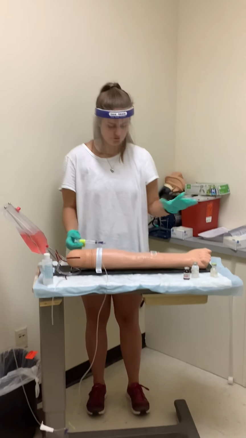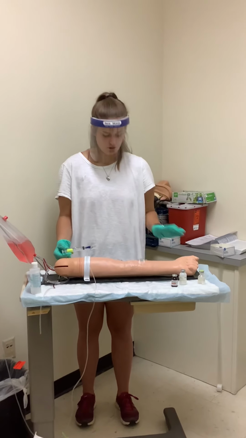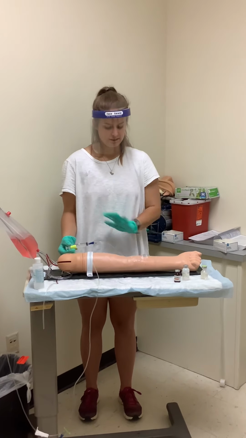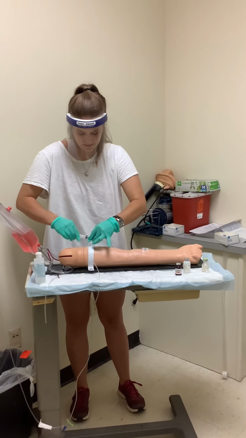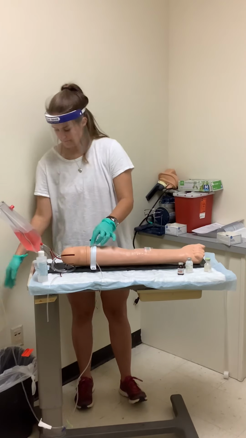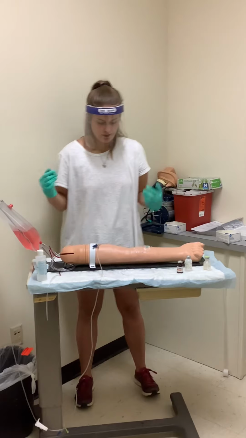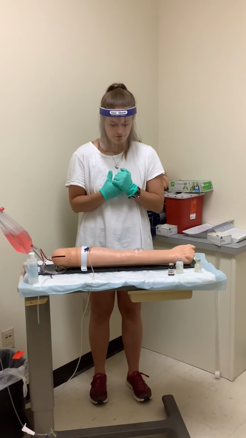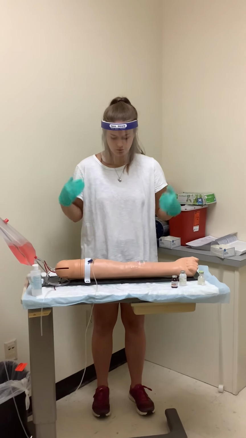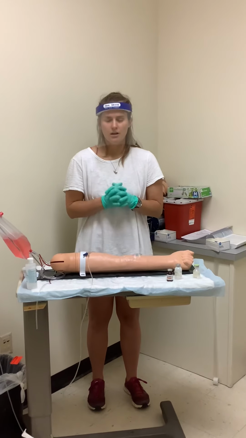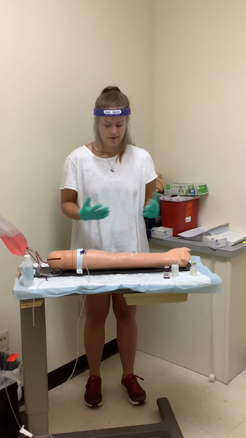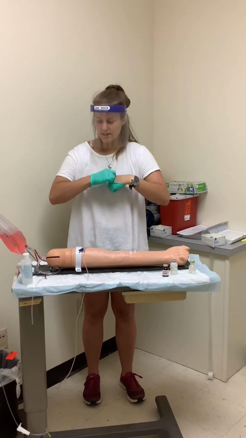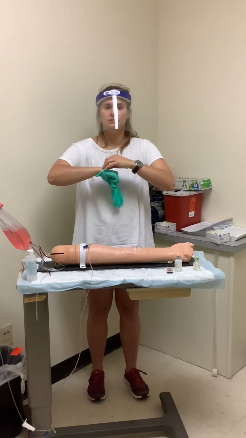I am checking the site for any redness, warmth, infiltration, or edema, and there is none. And I can clean off that, properly dispose, making sure that my patient feels safe and comfortable. The wheel's locked, bed in lowest position, call bell in reach, and have them let me know if they need anything. And now I will go properly document.